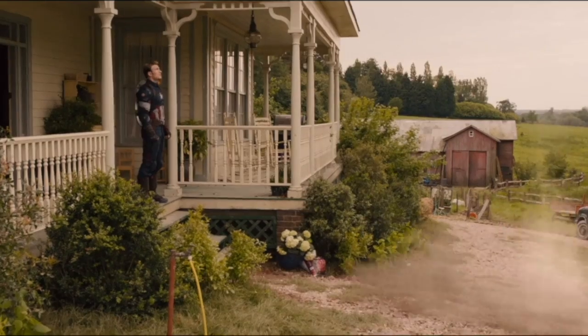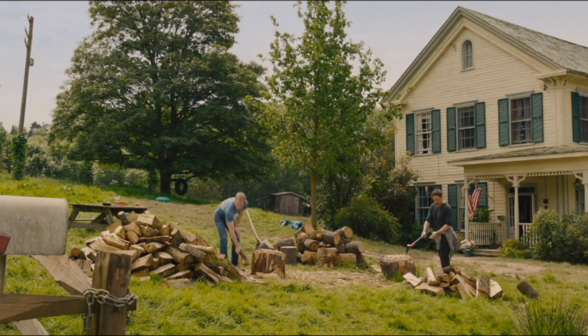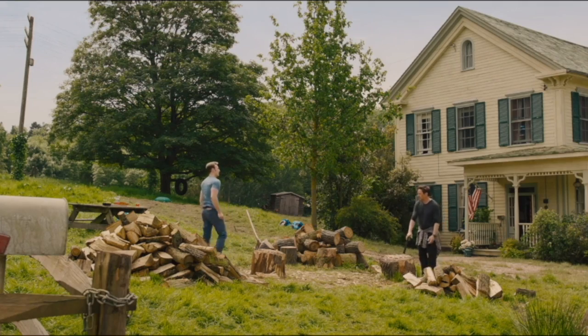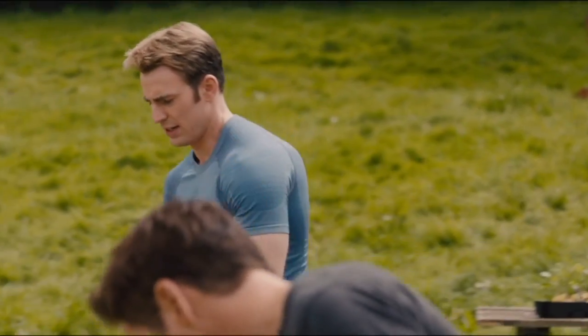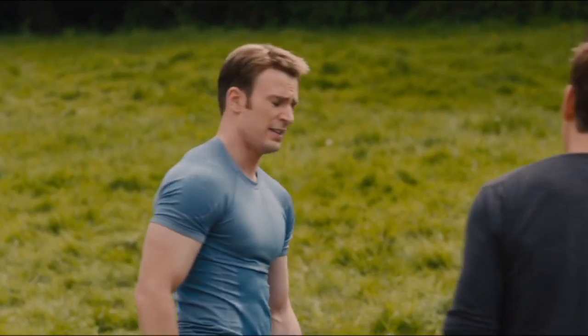Thor goes off to learn more about the Infinity Stones, these 6 super powerful objects that hold most of the power of the universe, but I'm sure that's not going to come up later. Steve and Tony also decide to chop some wood to pass the time, and Steve's like, you know, you probably shouldn't have made a killer robot. And Tony's like, well, shut up. It's a little deeper than that.